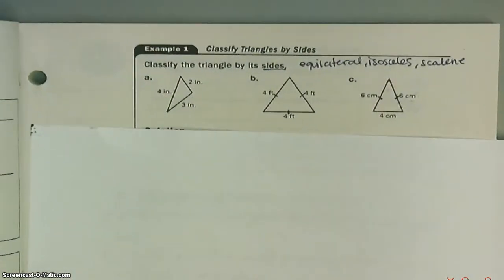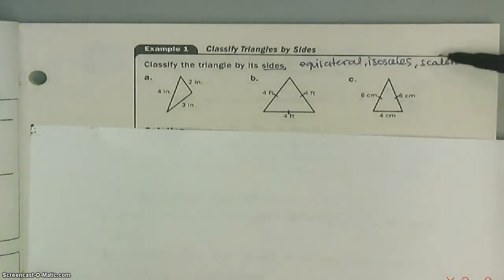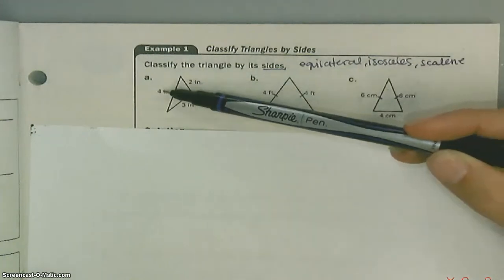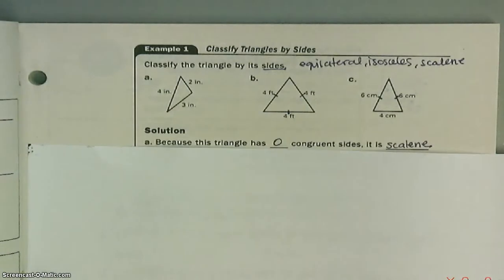Classify the triangle by its sides. So to classify by sides, we use the words equilateral, isosceles, and scalene. All right. Well, this has no sides the same. 2, 3, and 4, none of those are the same. Has zero congruent sides. That's called scalene.